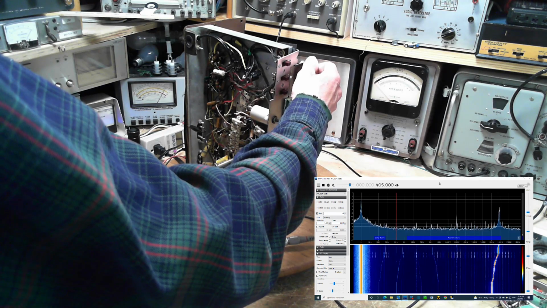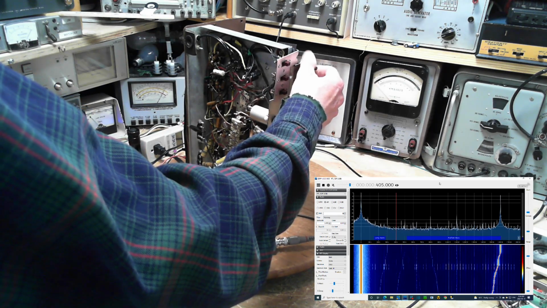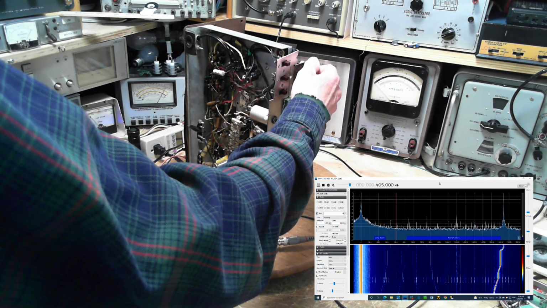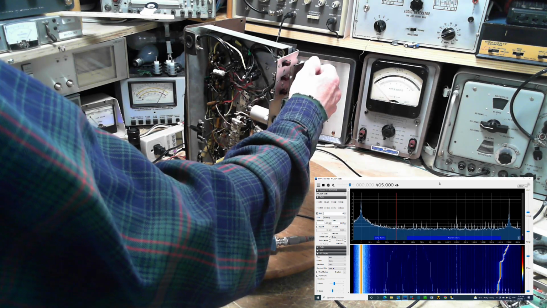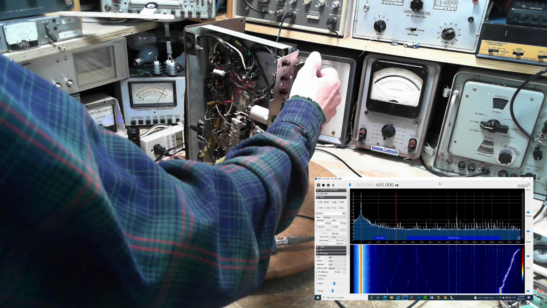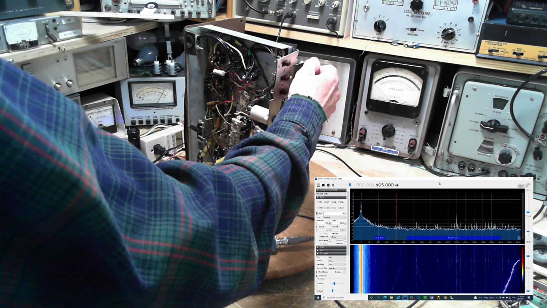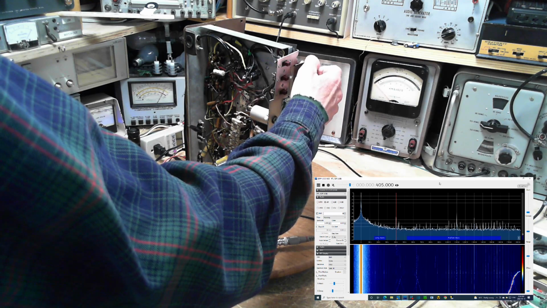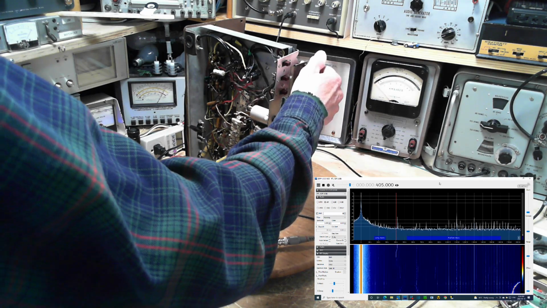Oh, come on, what's going on there? Maybe I'm touching the radio? I don't know. What's going on? I'm tracking it. I can still see it to the right. Way out to here. It's way out around 900 now.